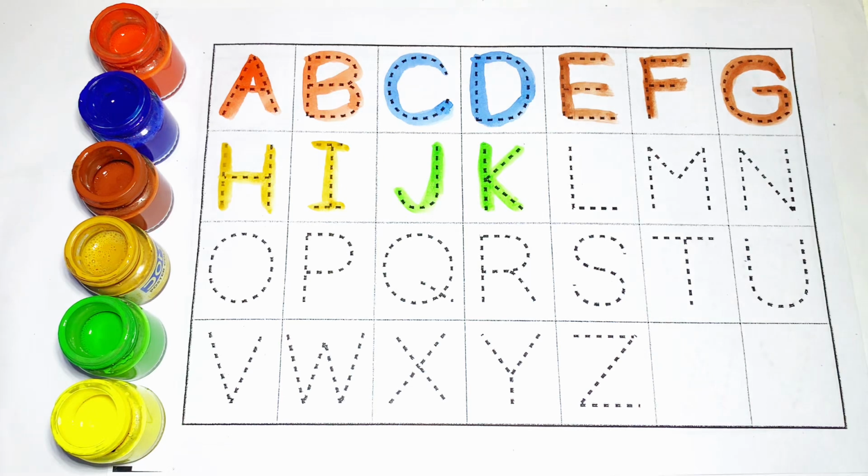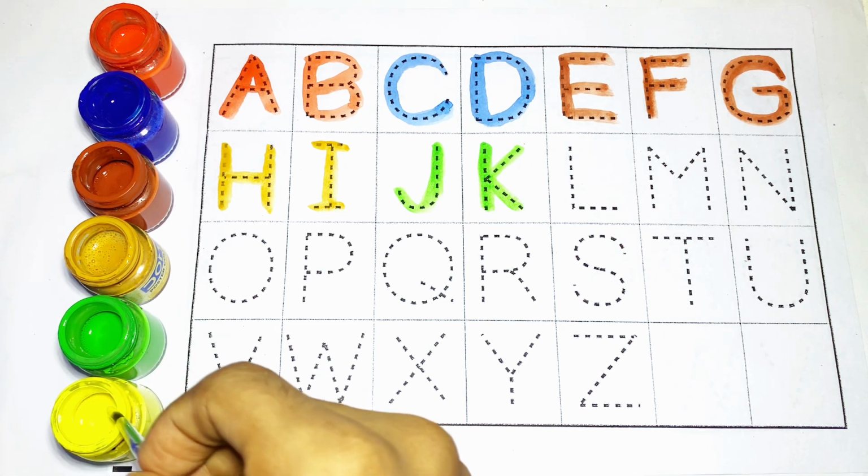Kids, now draw L. L for lion. The alphabets of L. And use yellow color, yellow color.